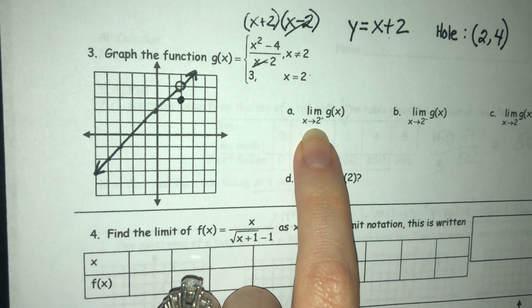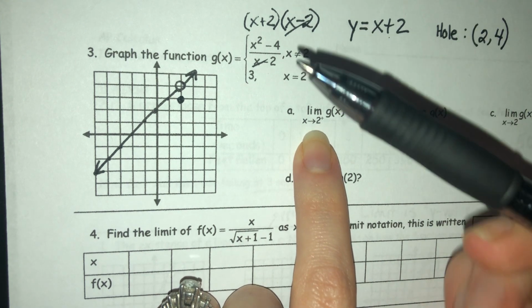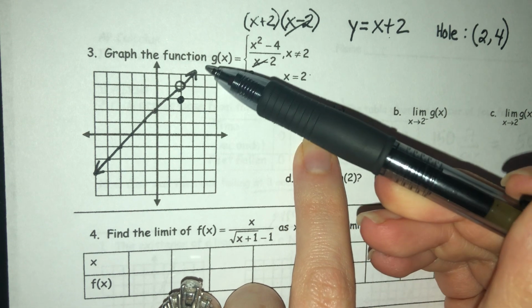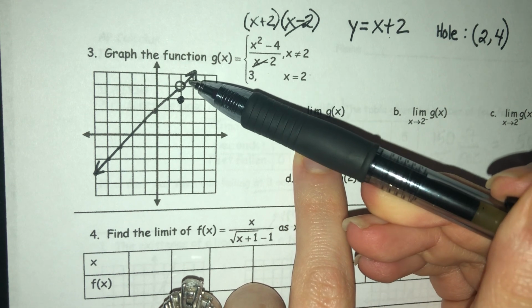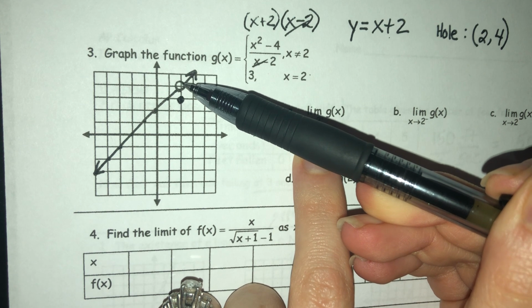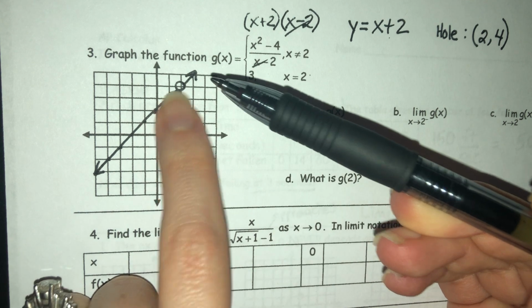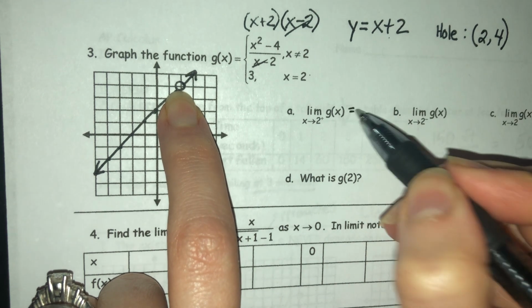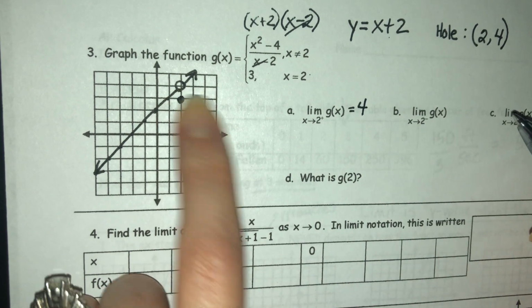What is the limit as x is approaching 2 from the right side of the graph of g of x? What y value is my graph going toward as I slide in from the right side of my graph going toward x of 2? Well, it's going toward the hole, which has a y coordinate of 4.